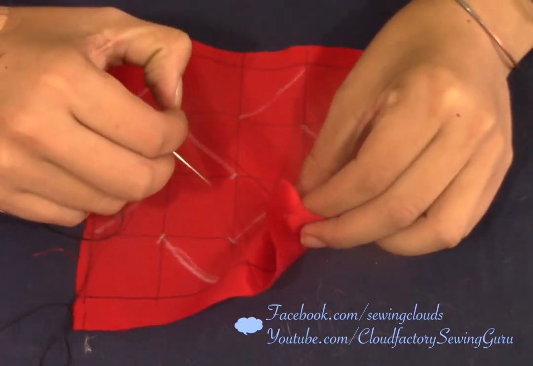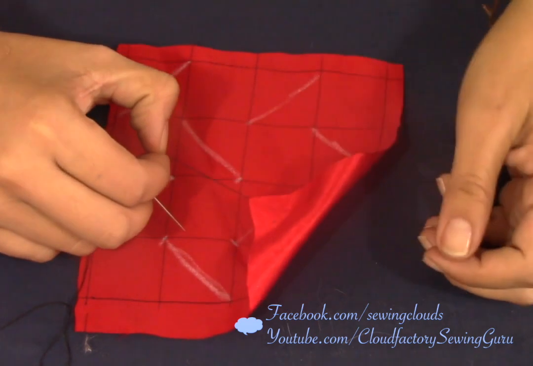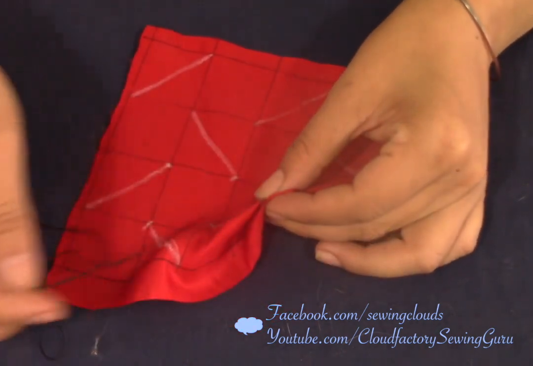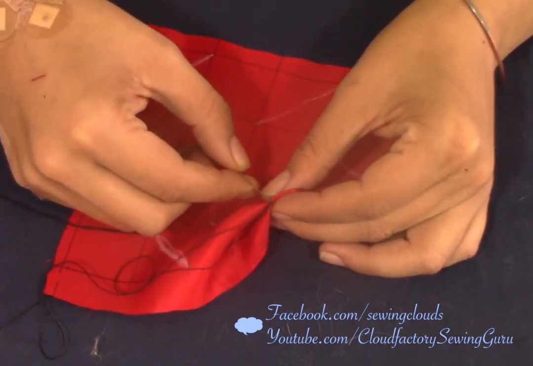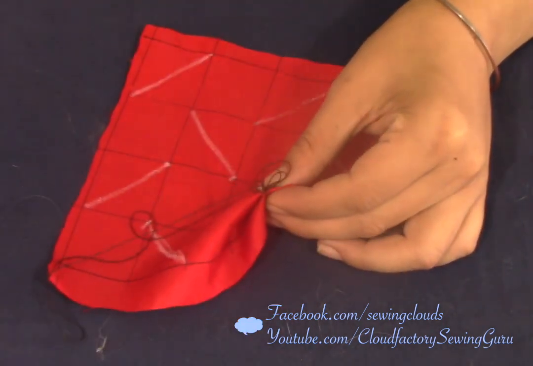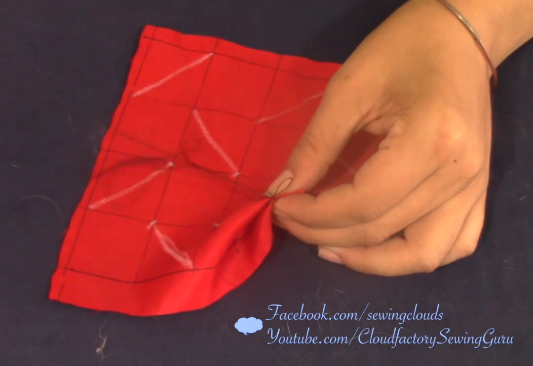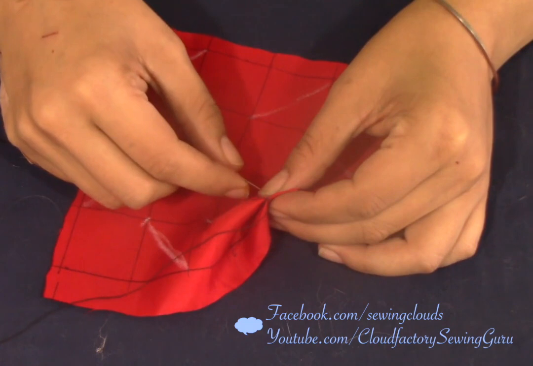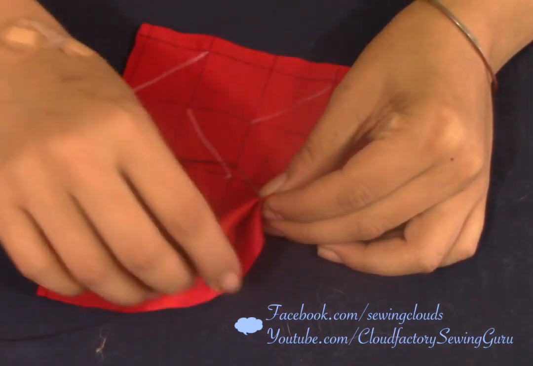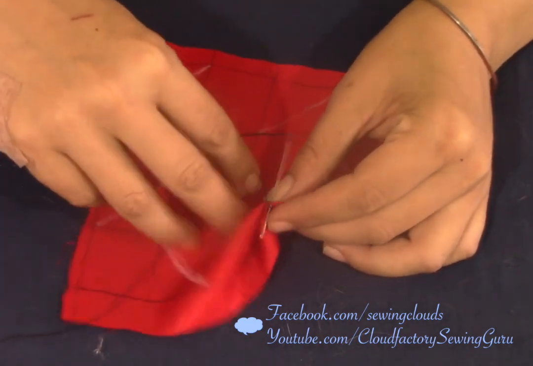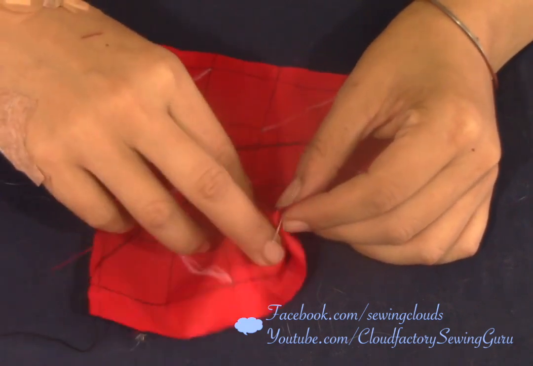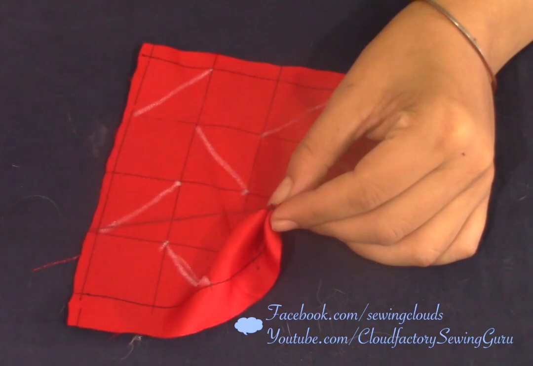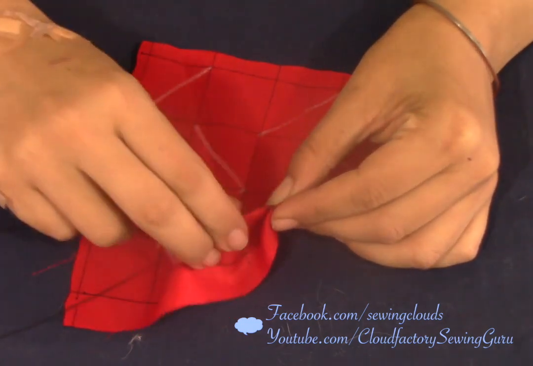So pull it tight, open it in this way, taking all the layers of fabric together, and give another stitch there, and make a knot to secure your stitch. In this way the gather will not open and it will keep our unit in place.